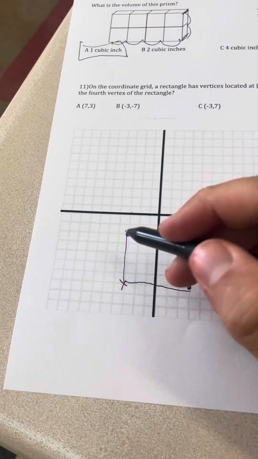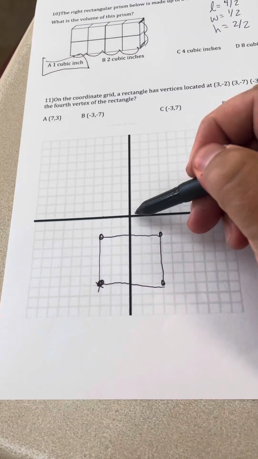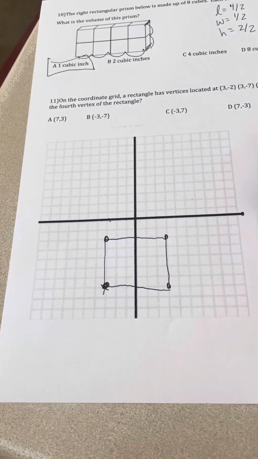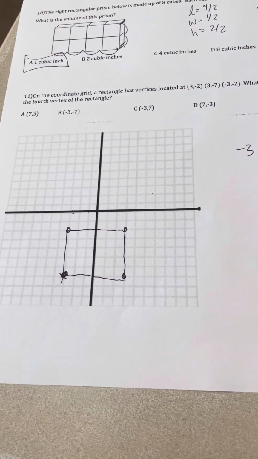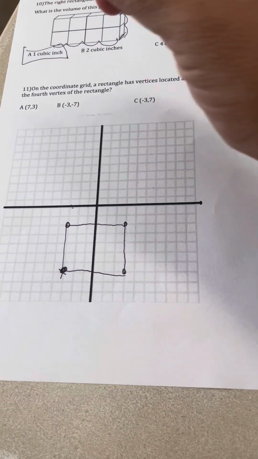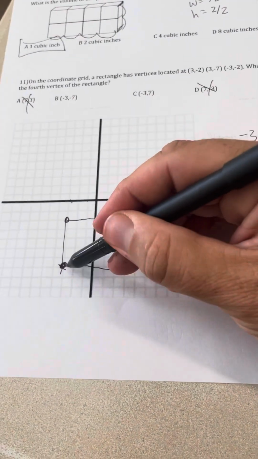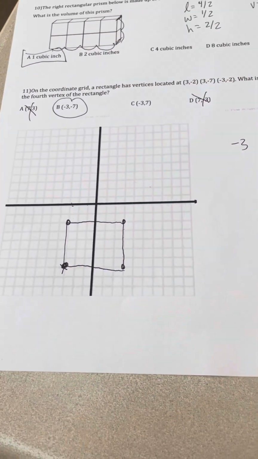And then we just need to know, hey, where is this point located? And so I see that it's 3 to the left, so my x is -3, which means that's wrong because that has an x of positive 7. That's wrong. That has an x of positive 7. And then it's down 7. So that has to be answer choice B.